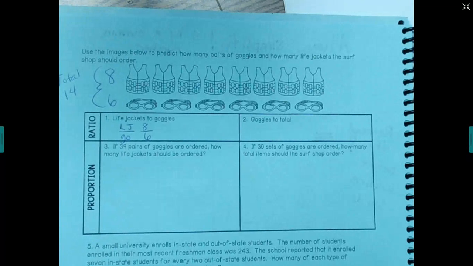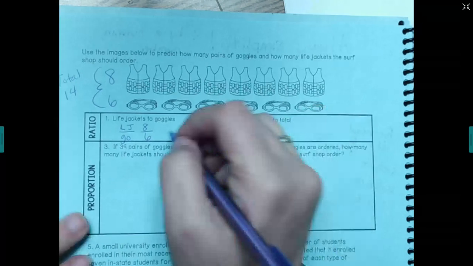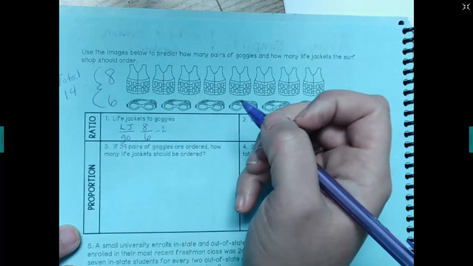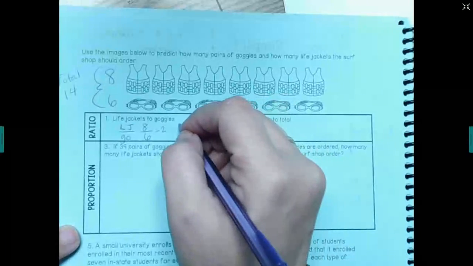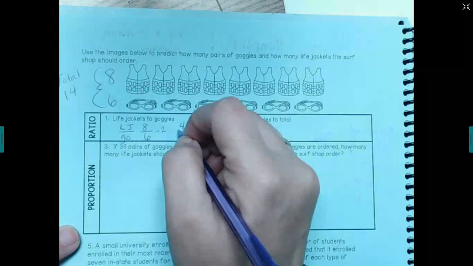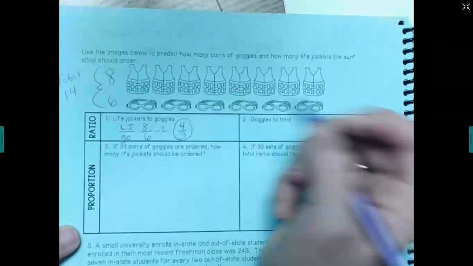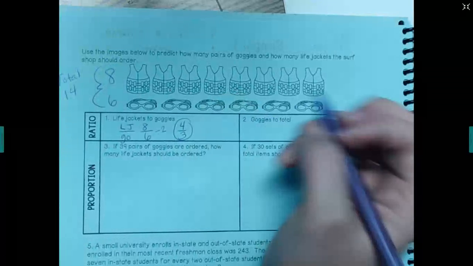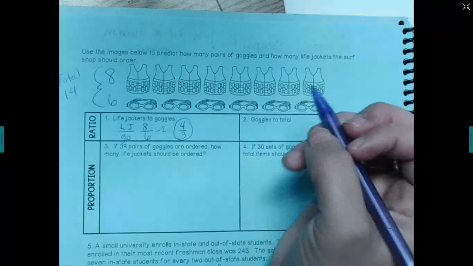So what can go into those numbers? 2. Yes, Bailey. Thank you. 8 divided by 2 is 4. 6 divided by 2 is 3. So your answer is 4/3. Okay. Some of the questions are going to be just that easy. What is the ratio? Okay.